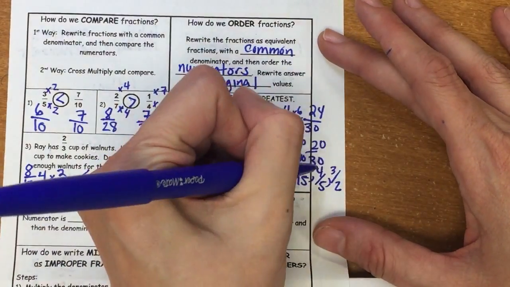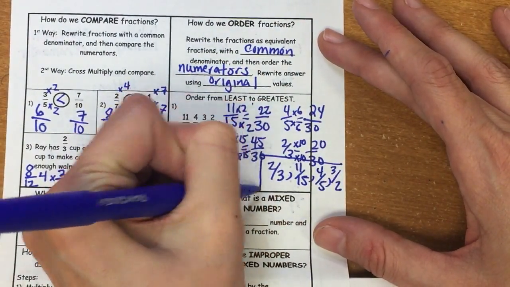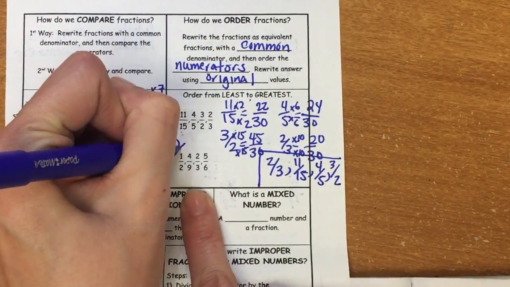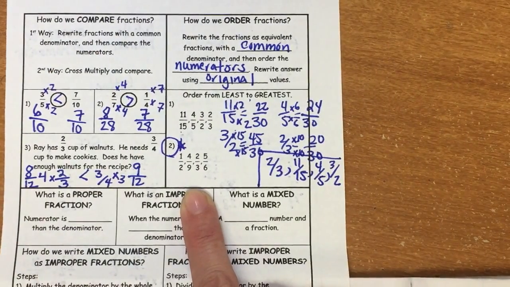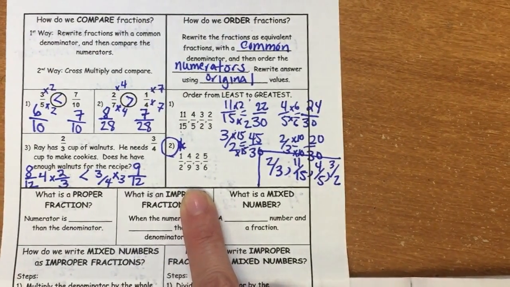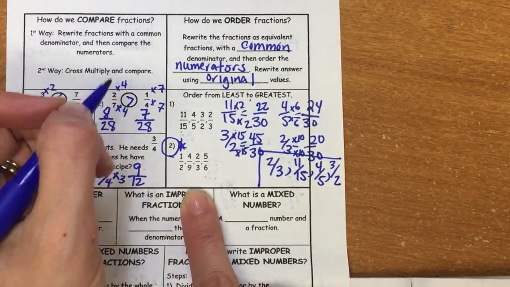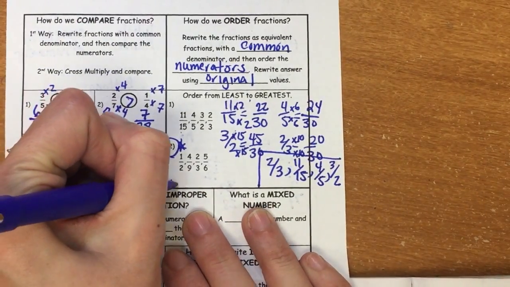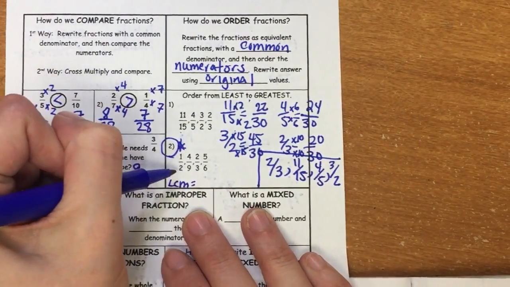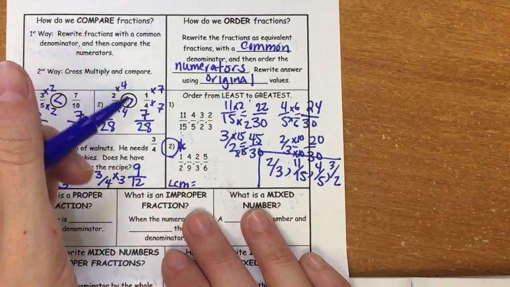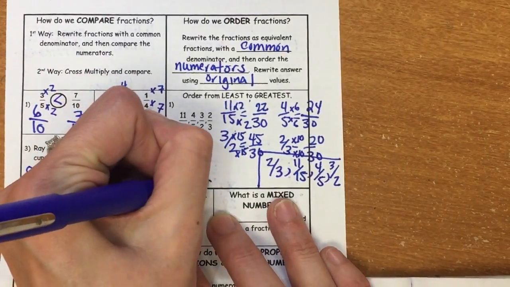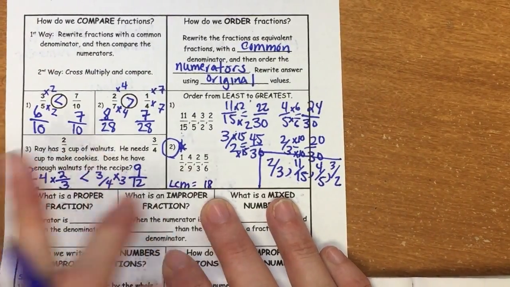Okay, for that one, now I'm going to let you try this one on your own. I'm not going to go over it on the video, but try this one on your own. I'm going to give you a hint. The LCM of all these numbers, 2, 9, 3, and 6, is 18. So your bottom number would be 18 for that one.